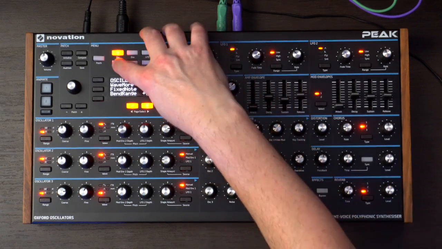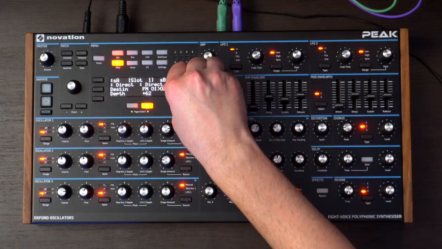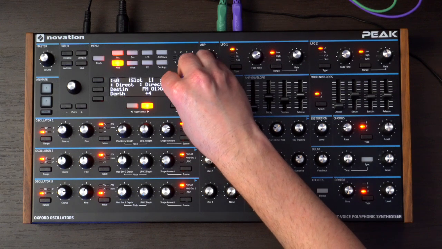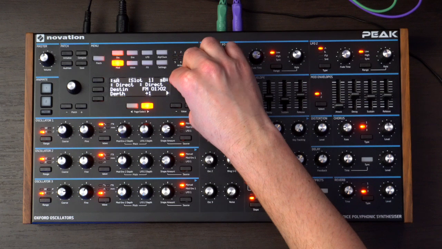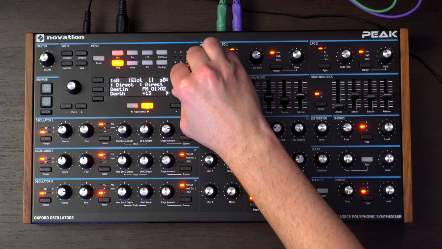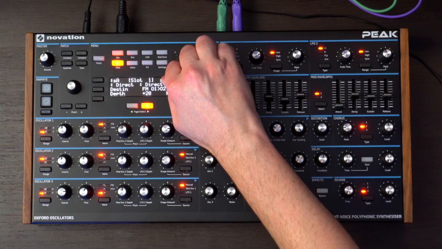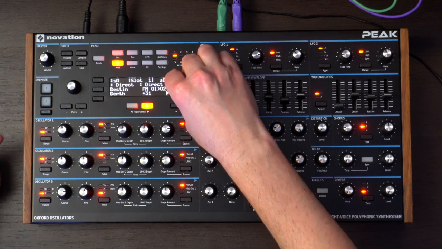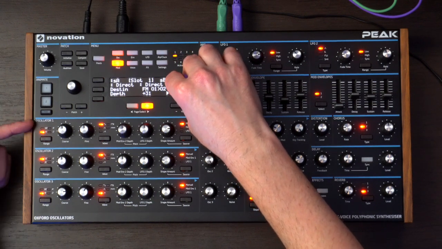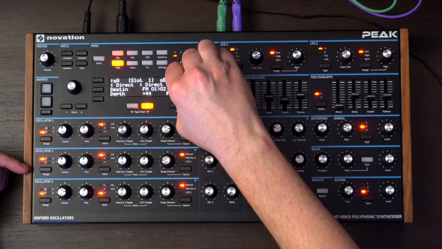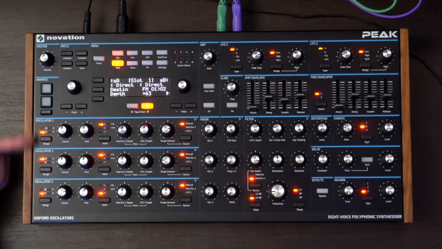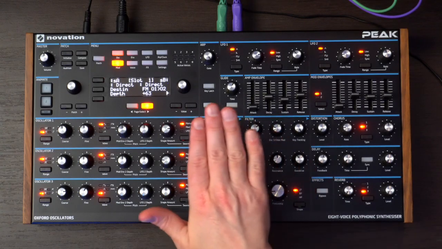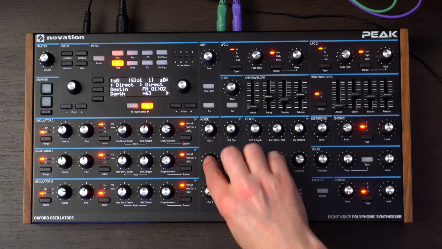If I come back over to the mod again and take this down to 0, and then I'll start to increase it as we go. You hear that FM where we're feeding 1 into 2. So there we go, we're getting that sound that we're kind of after now. So we've gone through the volume.